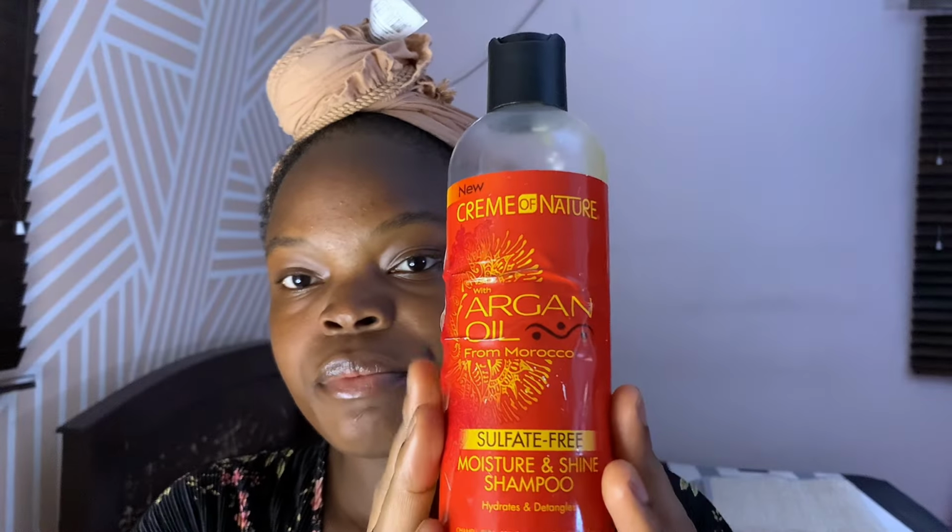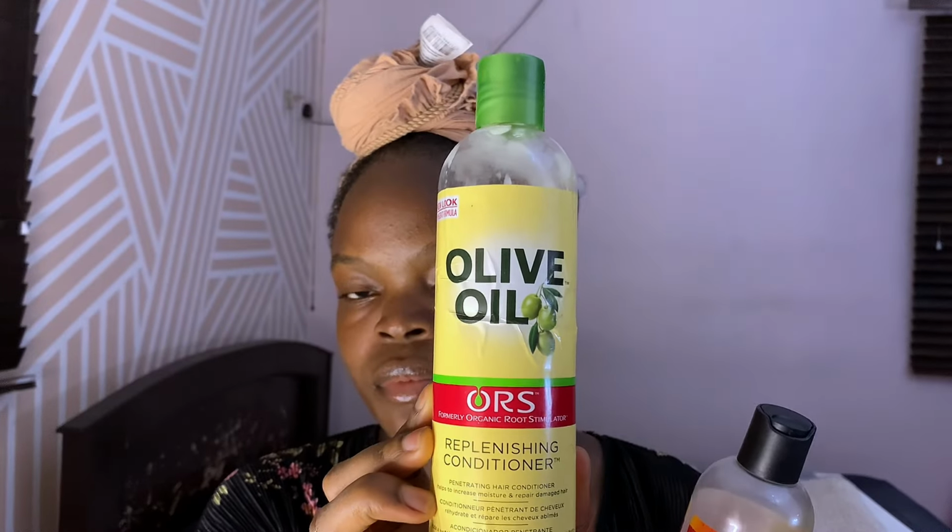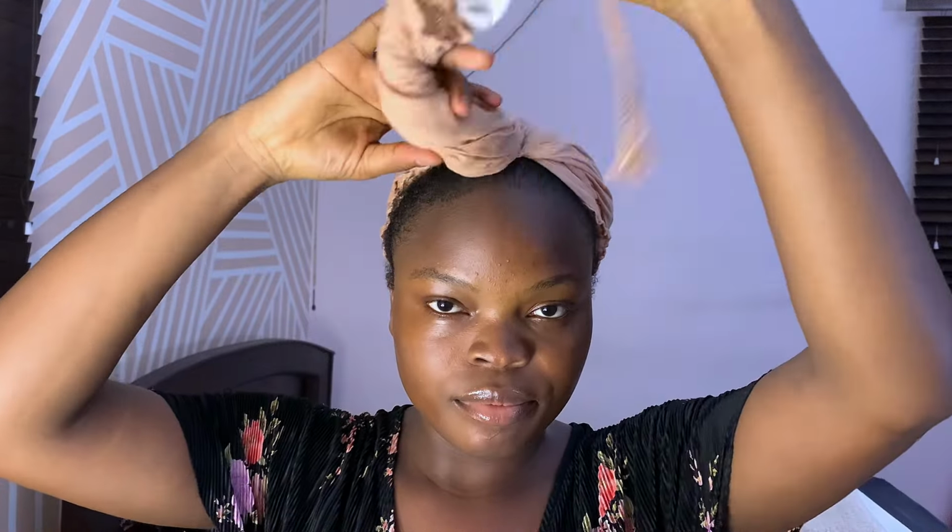If you have high porosity hair, it means that water, oils, and other types of products can easily be absorbed into your hair. But on the flip side, because your hair is highly porous, it may not be able to retain that moisture as well as other types of hair. To help nourish, moisturize, and repair high porosity hair, you may have to use certain hair care products that include heavier ingredients like oils and butters.